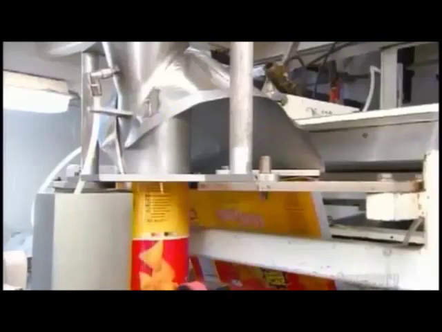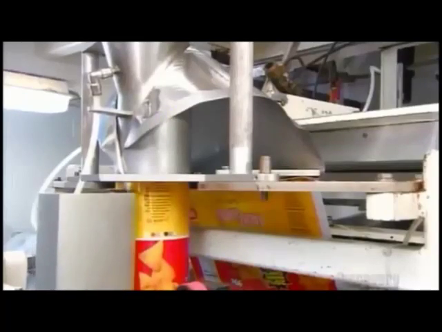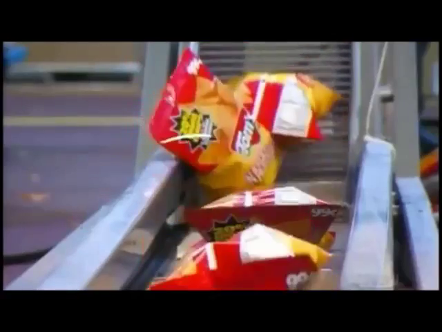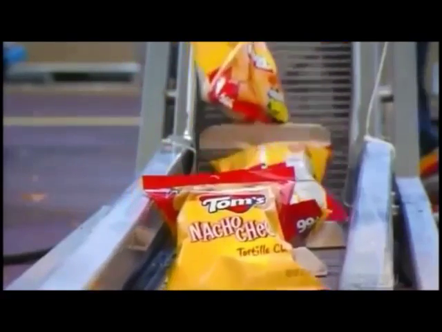The chips land in the bag, then a heat sealer immediately closes the top and cuts it free, while simultaneously sealing the bottom of the next bag. From bucket to bag to bowl.